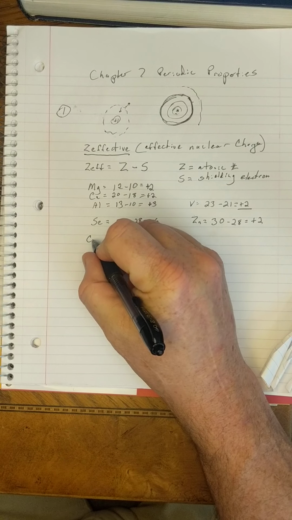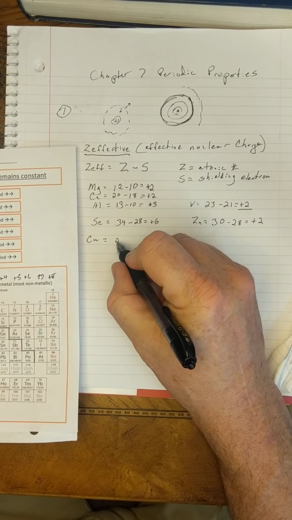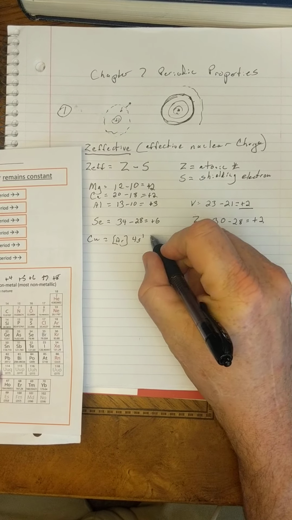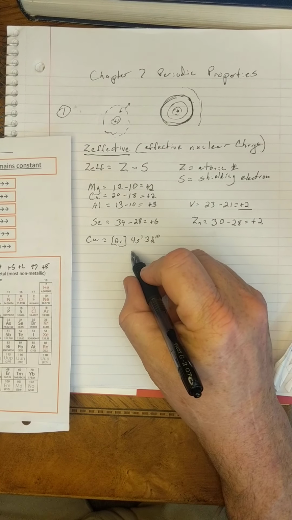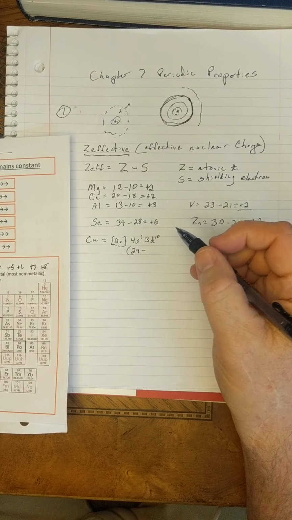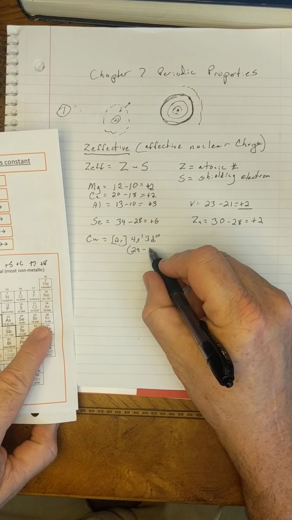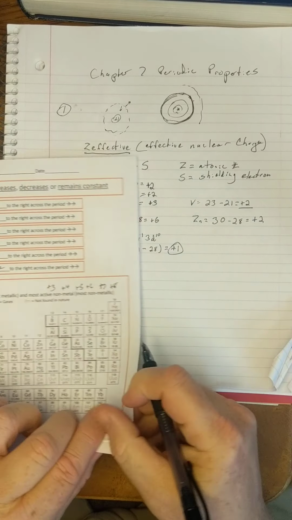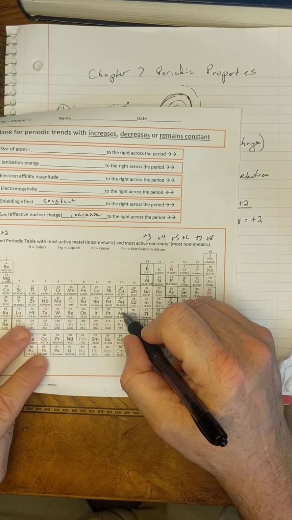If I try and do copper, copper's configuration is argon, and the exceptional configuration is 4s1, 3d10. So its atomic number is 29, that's its Z. And the inner core electrons are 18 plus these 10, so 28, and you get a plus 1. So for Z effective for copper, silver, and gold, it's all a plus 1.